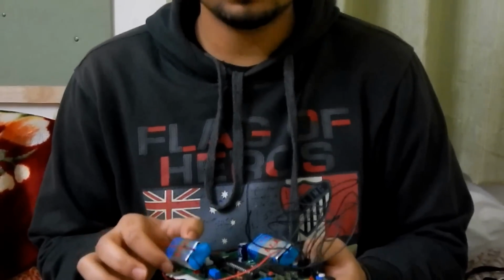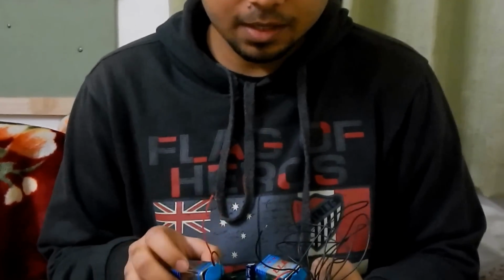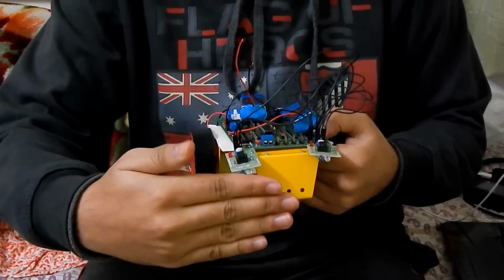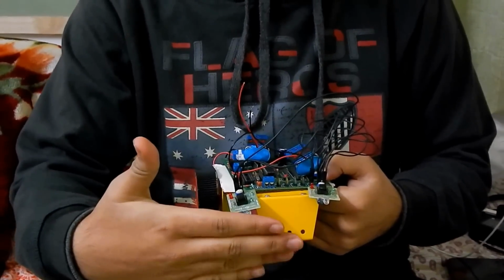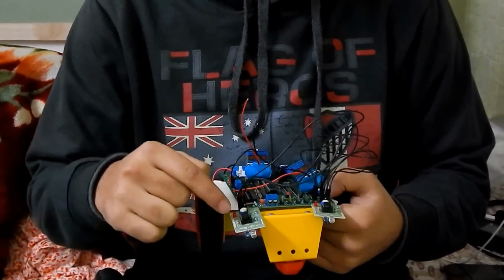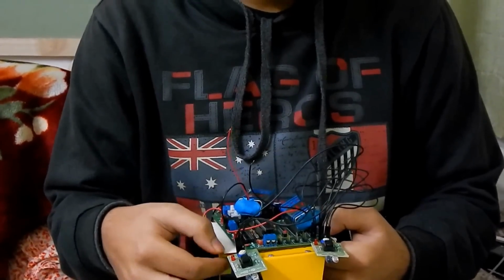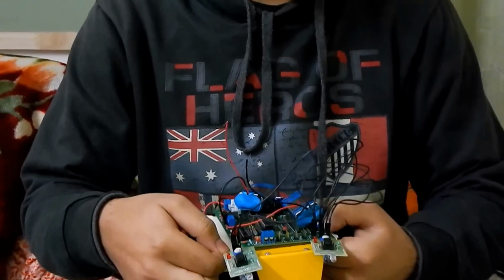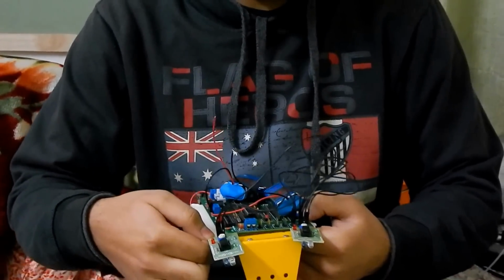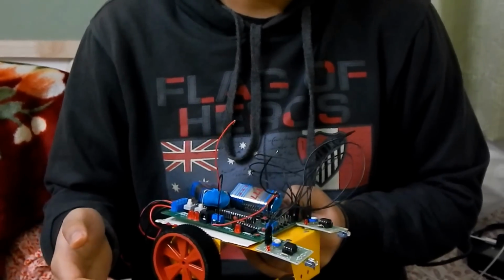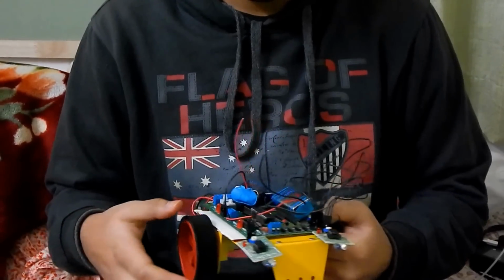So we have programmed our bot in embedded C. The Atmega 8 IC is programmed in embedded C. Now, according to the program, suppose an obstacle is coming towards the right sensor. The right sensor will give a high value. According to the high value, the bot knows that the obstacle is coming towards the right, and it will move back first, then move towards the left, and then move forward.